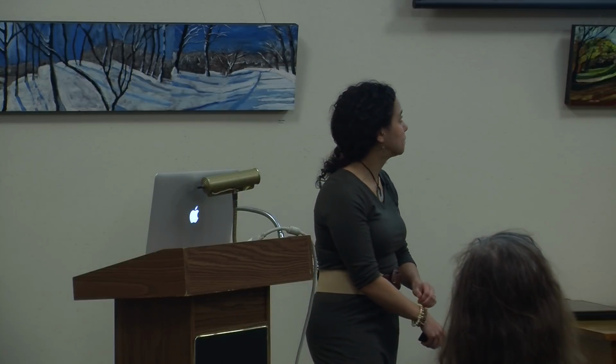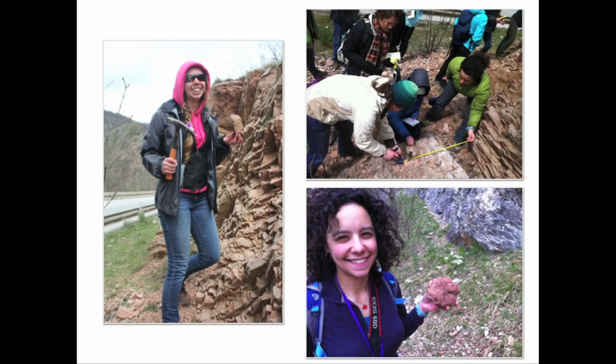I was lucky enough to go there last year with 10 of my students from Williams College. Here's Tina holding up a piece of rock from right before the extinction event. And here I'm holding an ammonite, which is a relative of a chambered nautilus. This is one of the groups that goes extinct. Ammonites were extremely diverse right before this, and they completely go extinct at this boundary, so not just the dinosaurs.